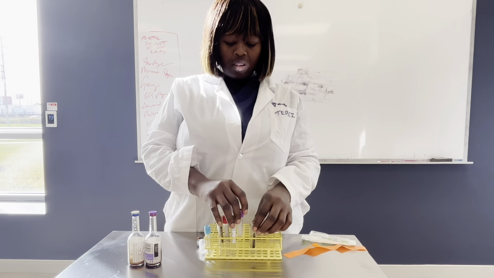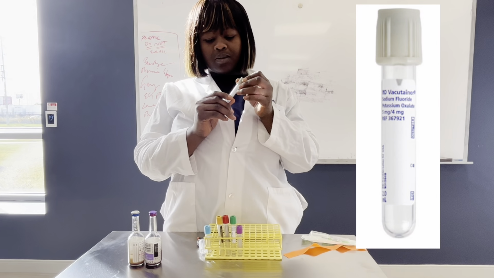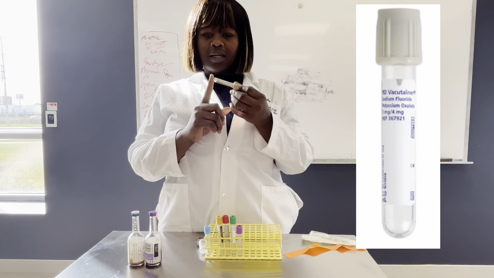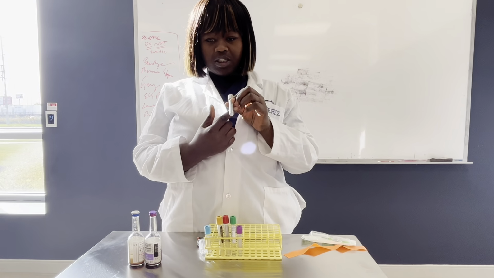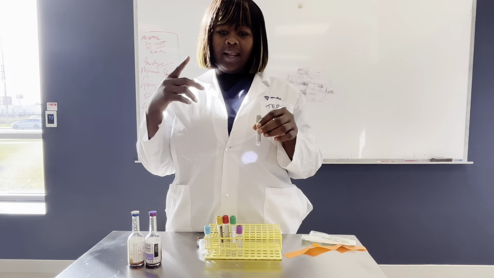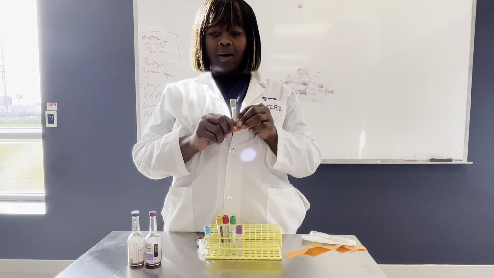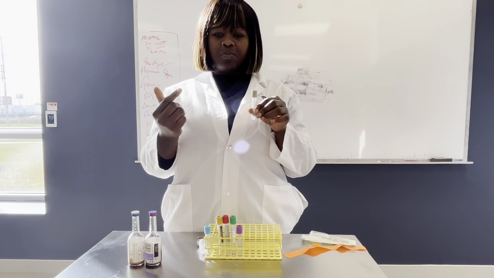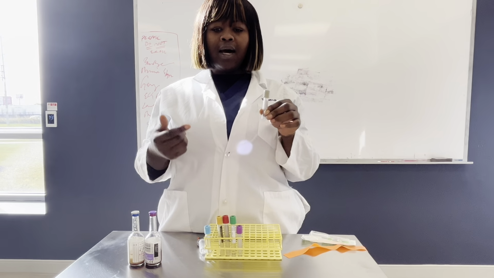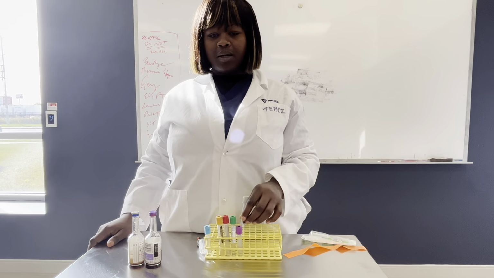So lastly, in the order of draw, we have the gray top tubes. These tubes include oxalate plus sodium fluoride. This combination serves two main purposes. It acts as an anticoagulant and also as a preservative for glucose levels in blood samples. It is used primarily for glucose testing and sometimes for alcohol levels in the blood.